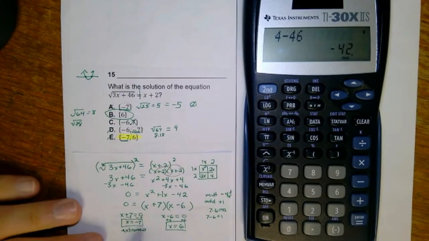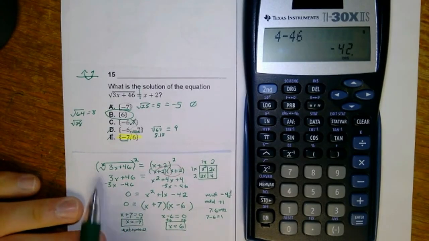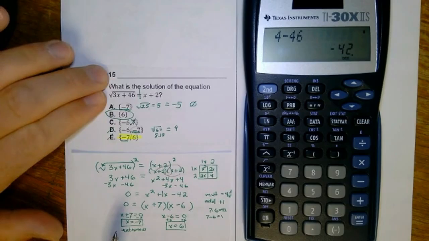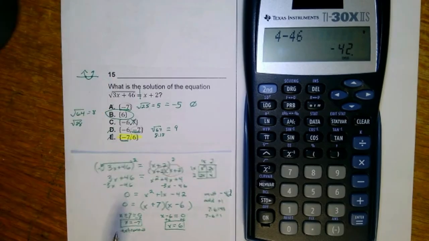So they call this extraneous. But again, I don't think you're expected to do all this. And if you can, that's amazing. I think what you should look at in terms of the question is, these are the answers. Let's plug it in and see if it's going to work because it's got to work perfectly.